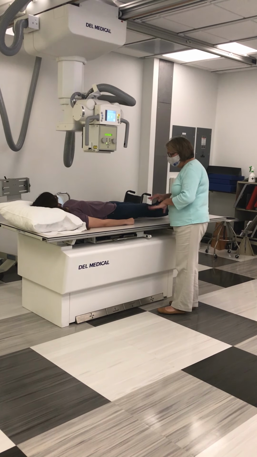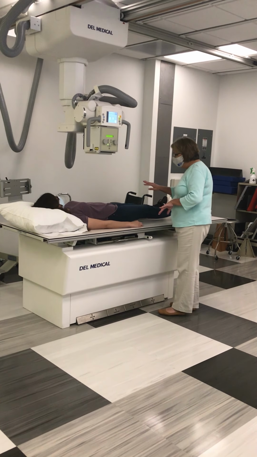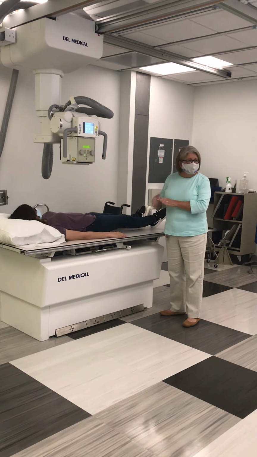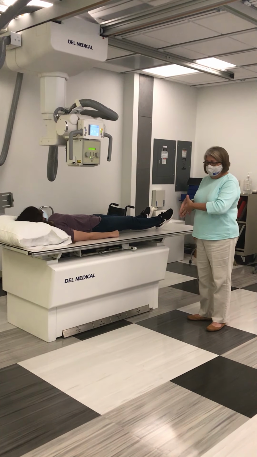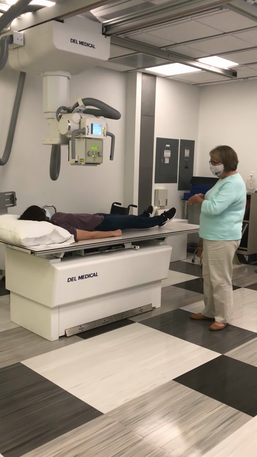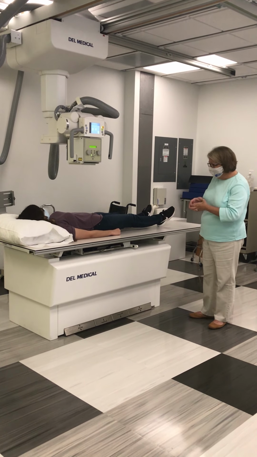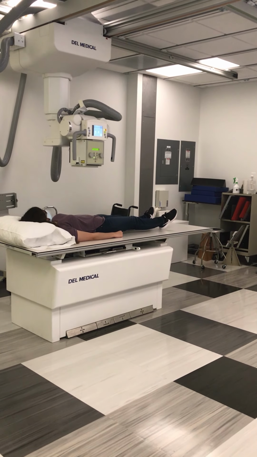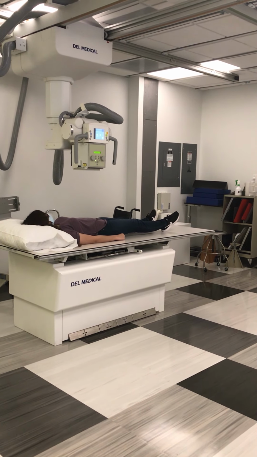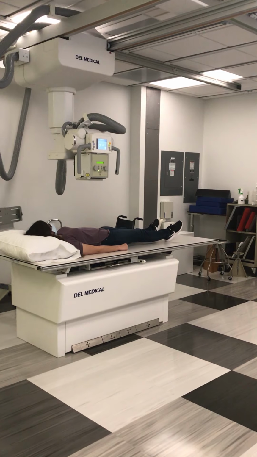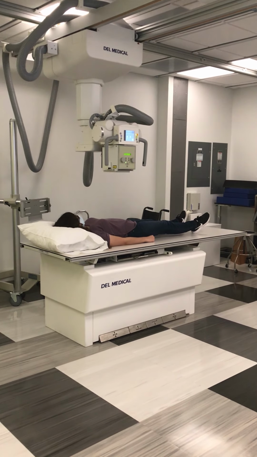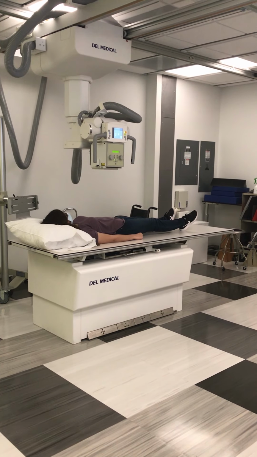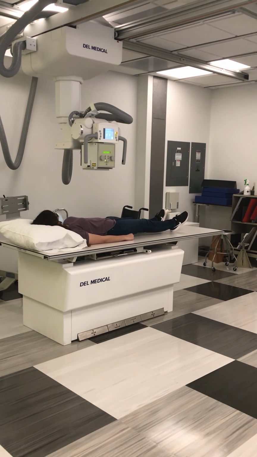I want you to move your arms a little bit away from your body. Thank you. So you abduct the arm slightly. Shielding is not required. Now I'm going to give my patient breathing instructions. Ma'am, please take in a deep breath. Blow it all the way out. Hold it out. Don't breathe. Exposure. You may breathe and relax.